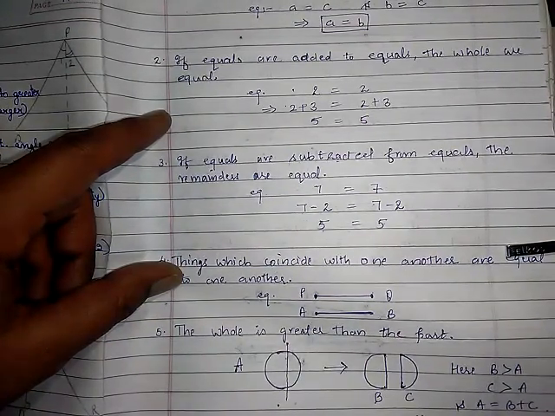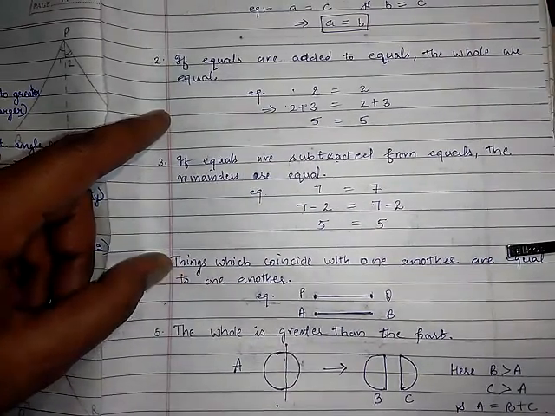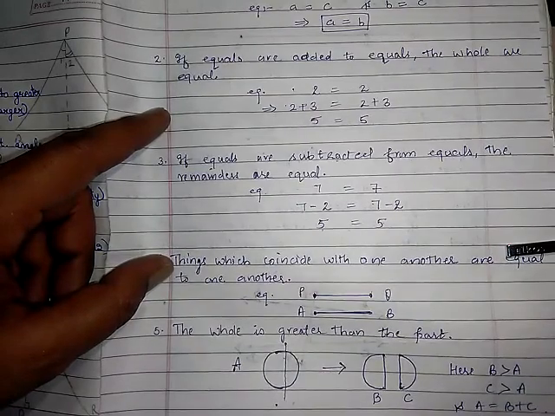Okay, that is called overlapping, or you can also say coincide. So things which coincide with one another are equal to one another.